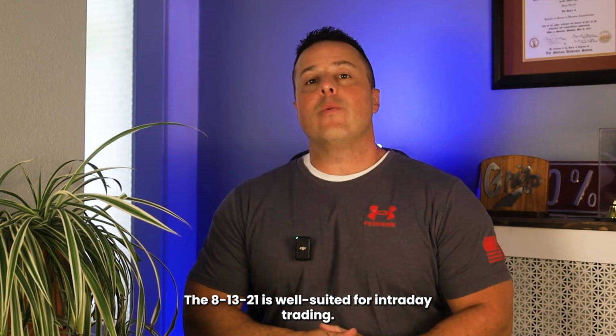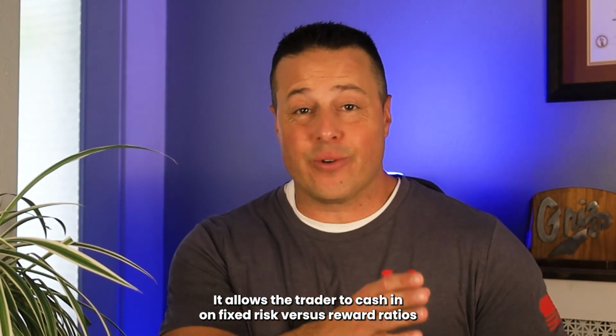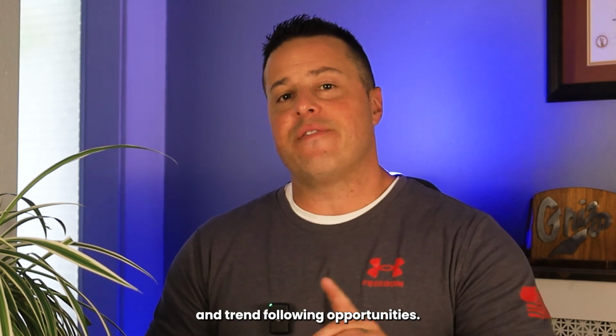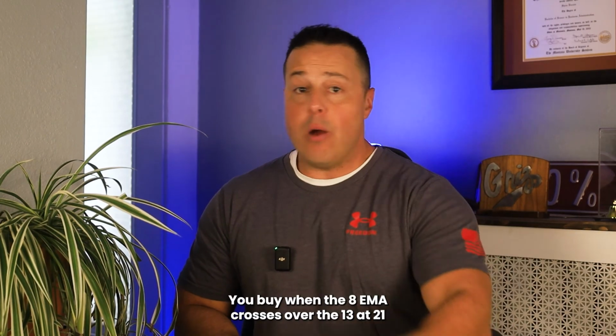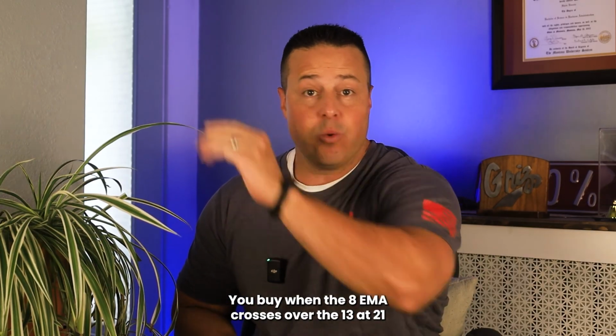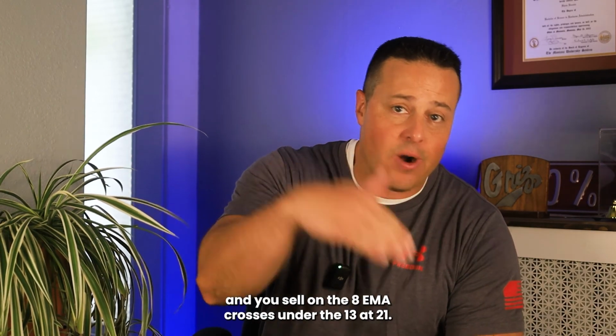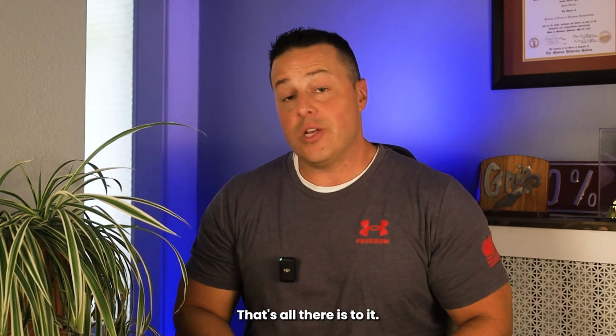The 8-13-21 is well suited for intraday trading. It allows the trader to cash in on fixed risk versus reward ratios and trend following opportunities. Now simply add the 3 EMAs to your chart. You buy when the 8 EMA crosses over the 13 and 21, and you sell when the 8 EMA crosses under the 13 and 21. That's all there is to it.